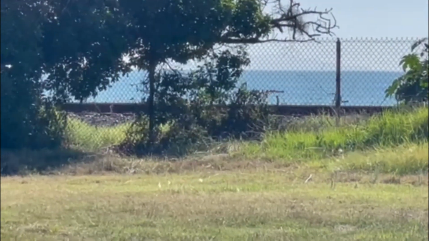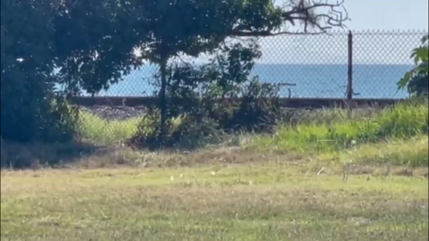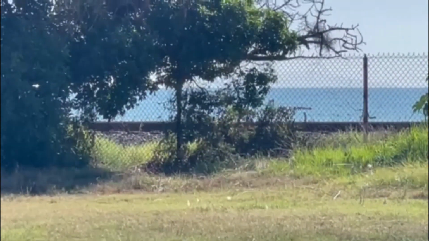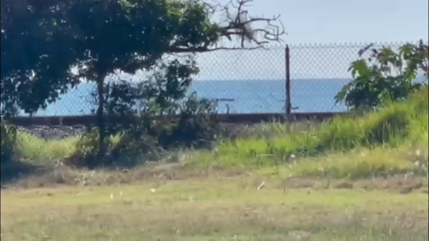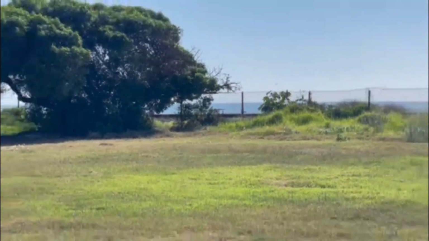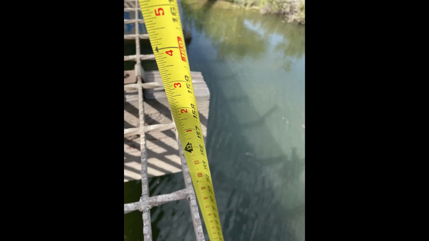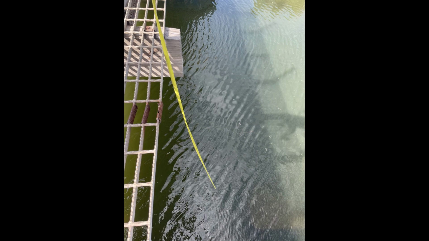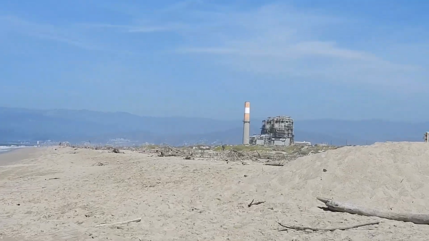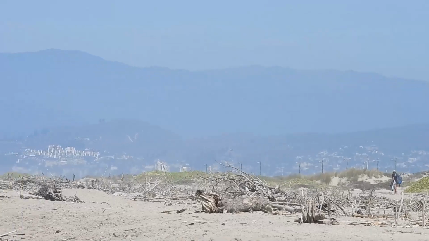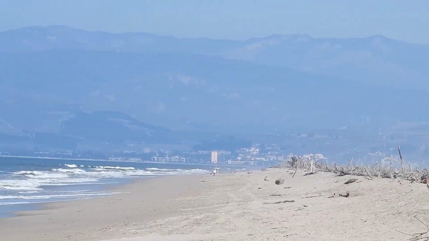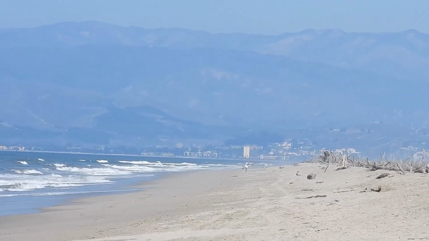The train tracks are about 2 feet higher than the elevation of this meadow. Here I am standing on the train tracks, 13 feet tall, and this is 2 feet higher than the elevation of the RV. Here's a shot of the power generation station of my original video, and you can see across Ventura to where I'm viewing.